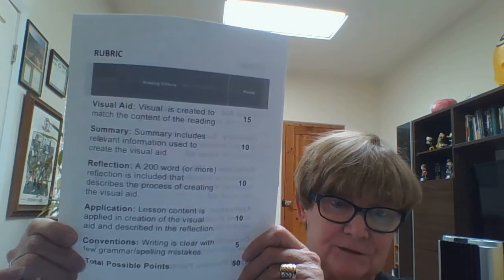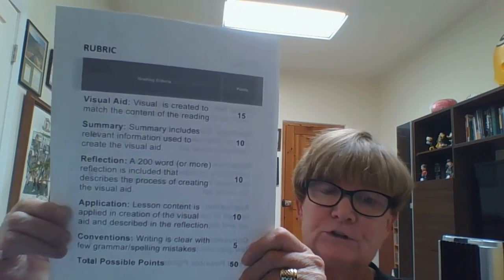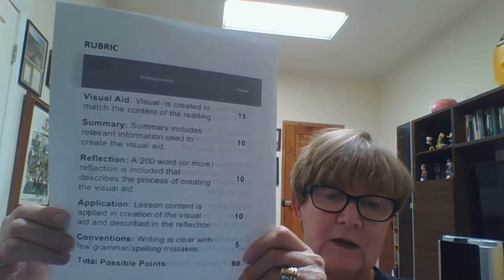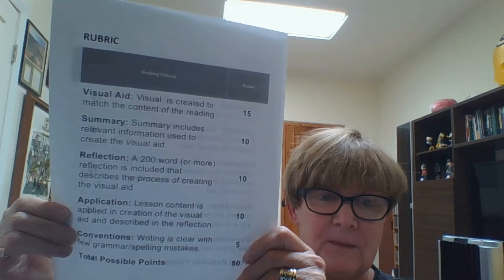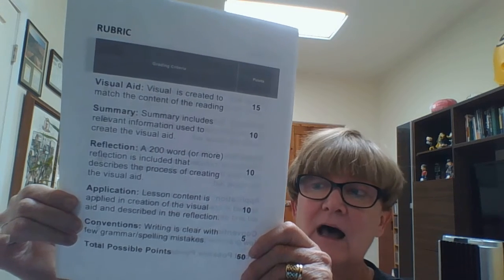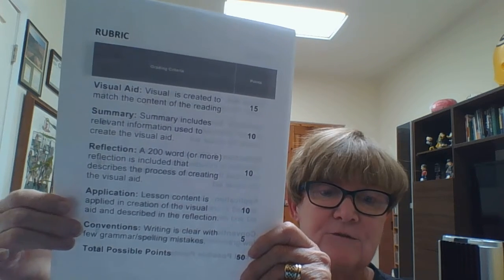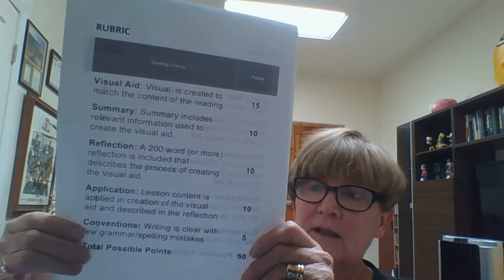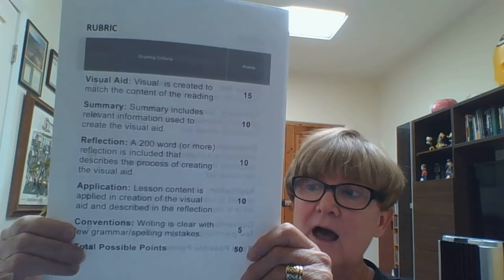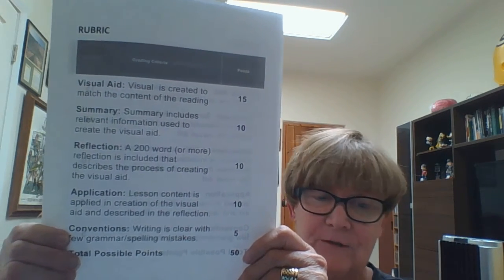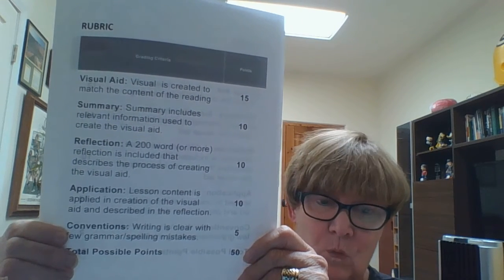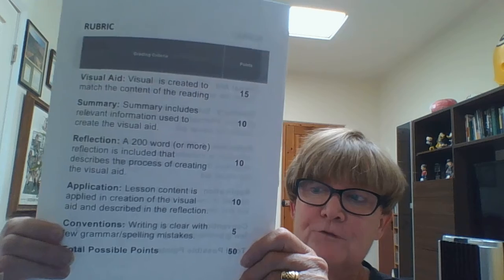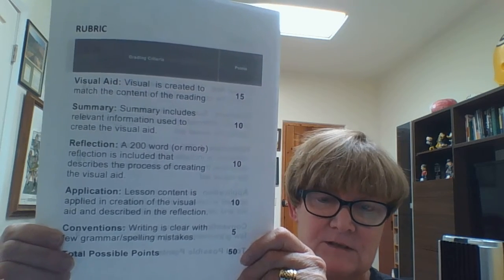Fourth, application. I want to be able to look at what you wrote, what you created, and see that I can find that information from inside of this week's online lesson. So I want to see if you applied what you learned. Convention. Is your writing clear? If I have to read it 4 or 5 times, it is not clear. I should have to read it once, maybe twice. Few grammar and few spelling mistakes.